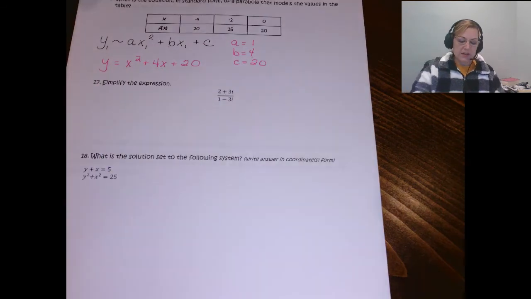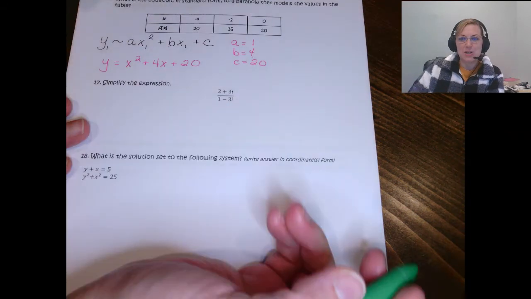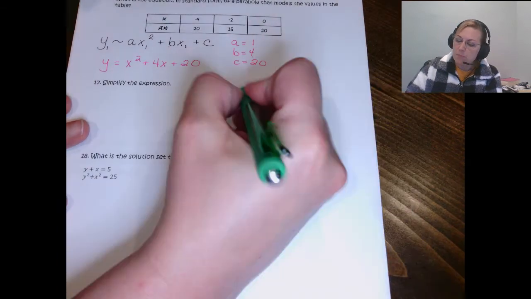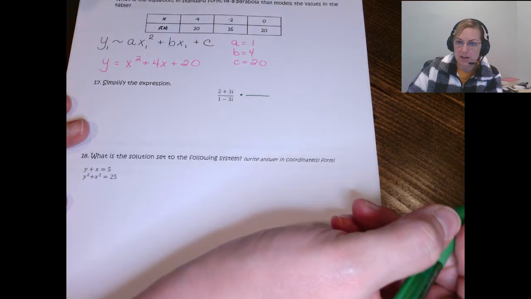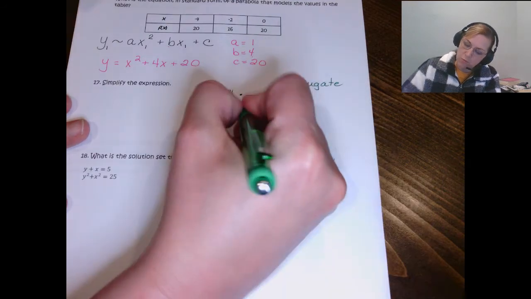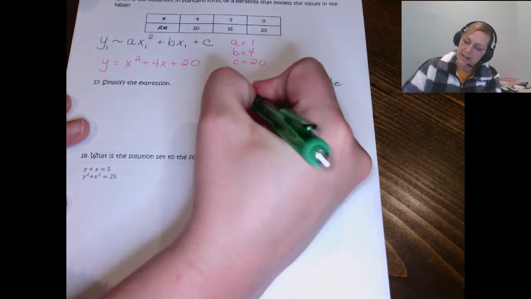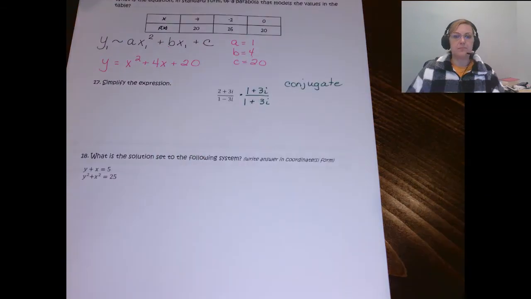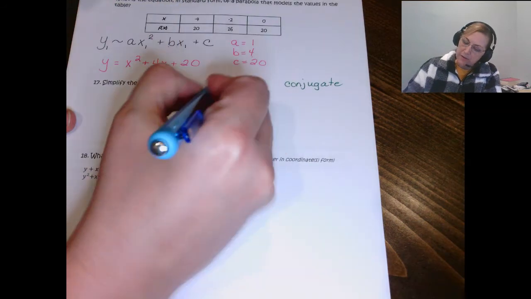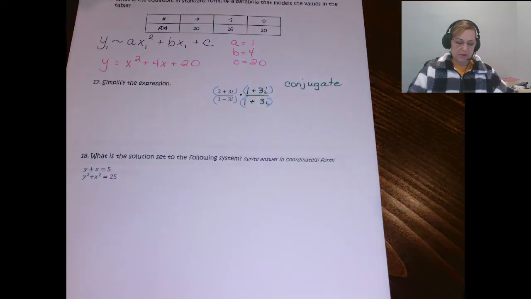Okay, when we're dealing with imaginary numbers and we're trying to simplify, which means we're trying to get that imaginary component out of the denominator, we multiply the top and the bottom by the conjugate. Remember, conjugate has the same terms, so it still has a 1 and a 3i, but it has a plus instead of a minus. We have the same thing on the top. I go ahead and put in the parentheses because I know I'm going to have to FOIL. Okay, so let's see what that looks like.